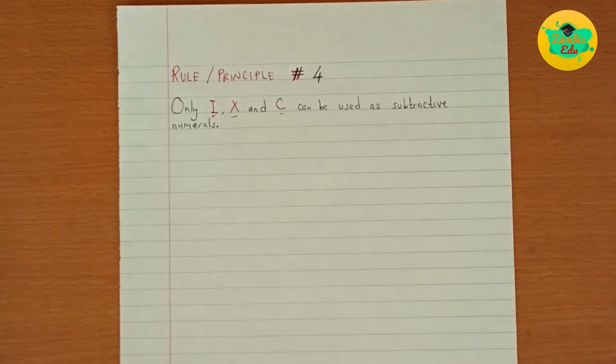I believe we don't have much to explain about it. Literally it's telling us that only the value I, the value X, and C can be subtracted from any other value. These are the only ones that can be subtracted. You can only use these three as subtractive numerals.